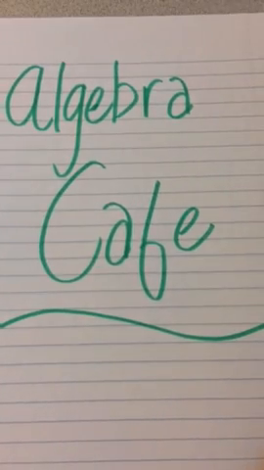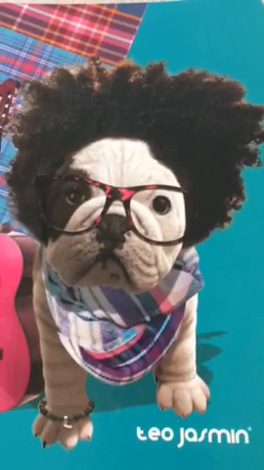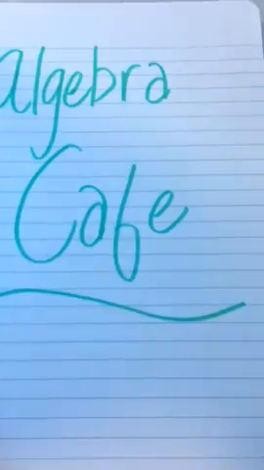This is our first lesson, and I got this sweet new notebook with this Teo Yasmin on the front. Okay, so you will be graded on notes, and the guideline is just to write down what I write down.